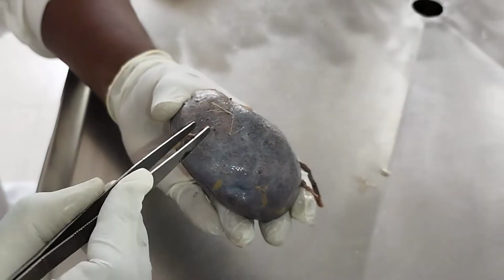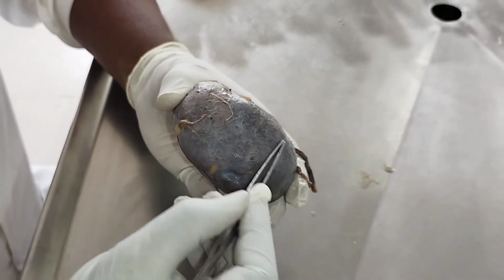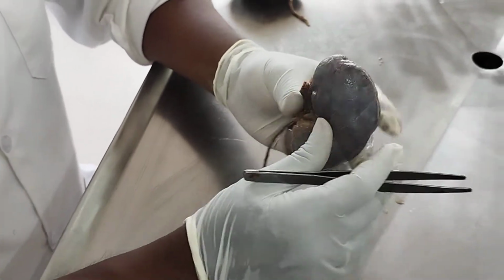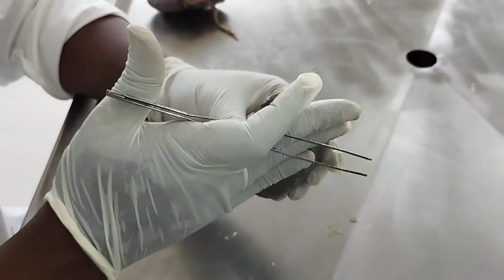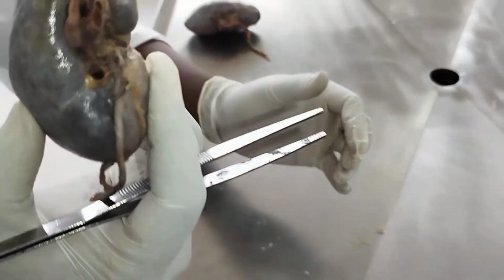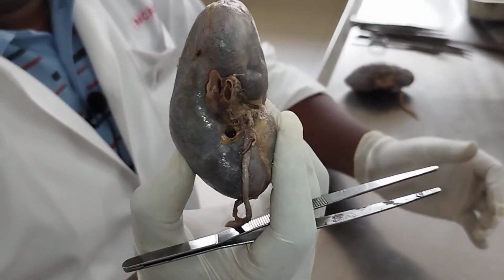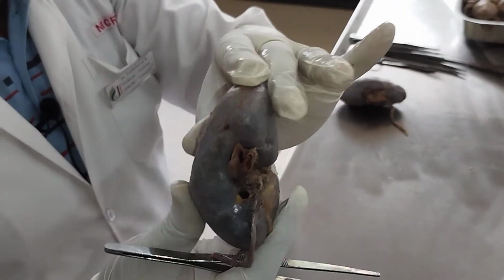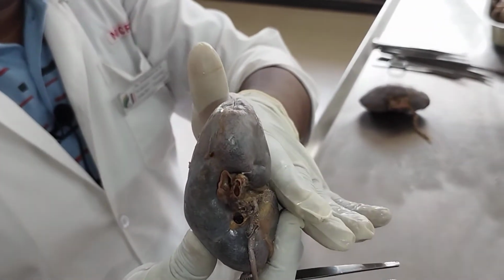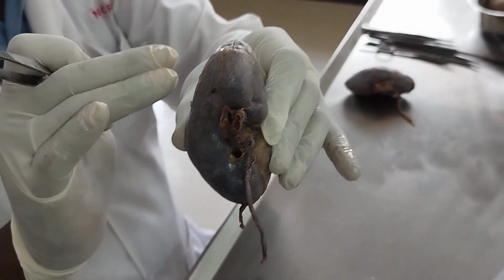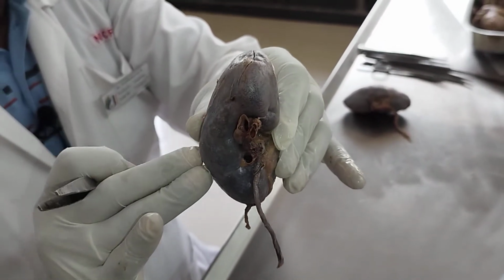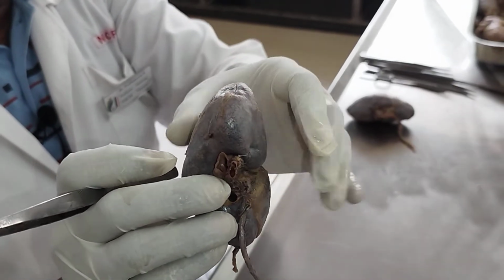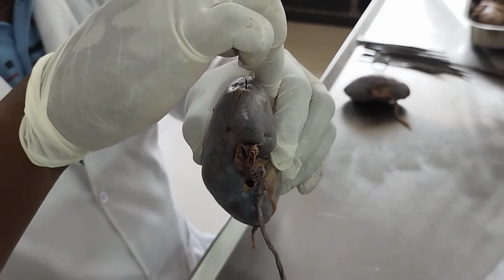Now anterior surface is convex, whereas the posterior surface is relatively flat. Now you can appreciate this when I show you this view. In this view you can see the anterior surface is convex, whereas the posterior surface is relatively flat. So that is how you identify both the anterior as well as the posterior surface.